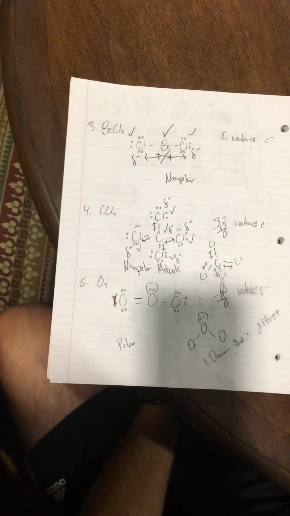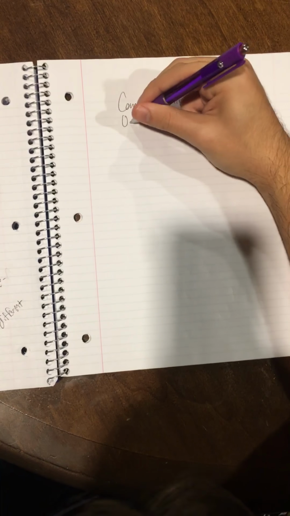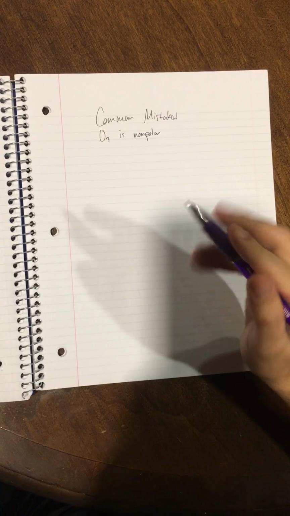Some common mistakes that people may make, I know I've made, is that you might think that O3 is nonpolar because you would assume that O has no difference in electronegativity, so it's immediately nonpolar. Alright, O's electronegativity equals O's electronegativity.